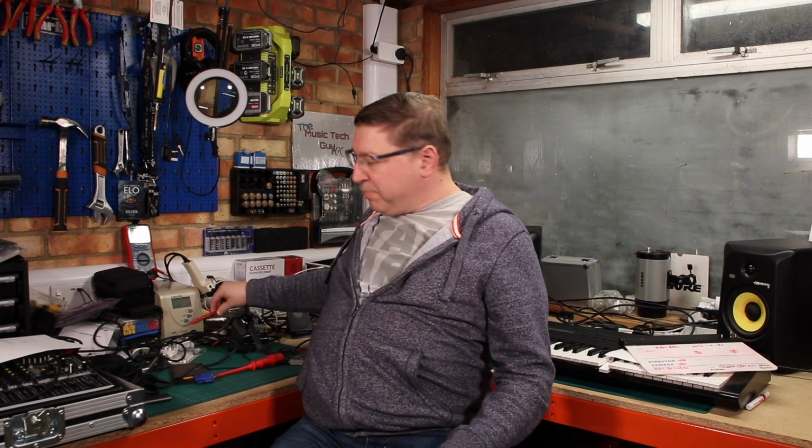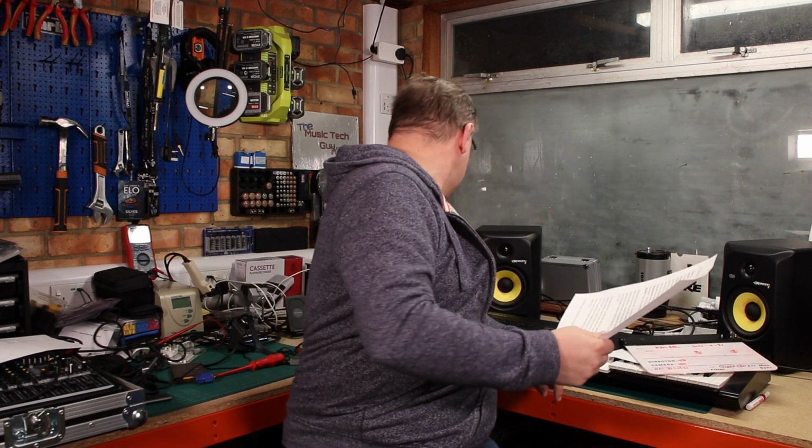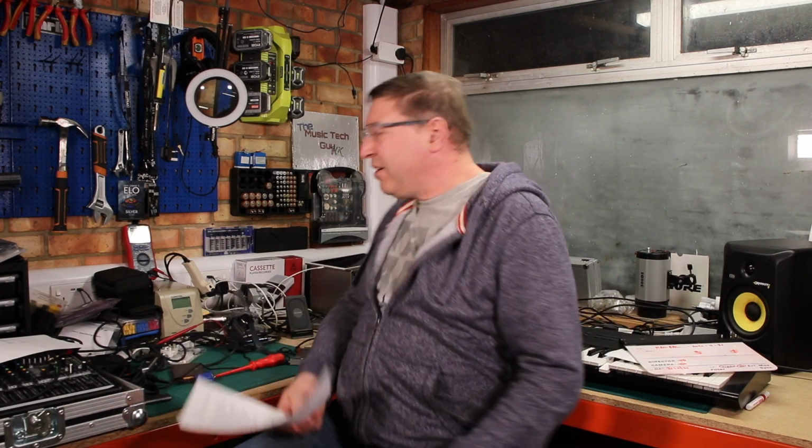I should have actually untangled my meter before I had another one here. I was using another one earlier on, but I've obviously put it down somewhere because I can't see it.